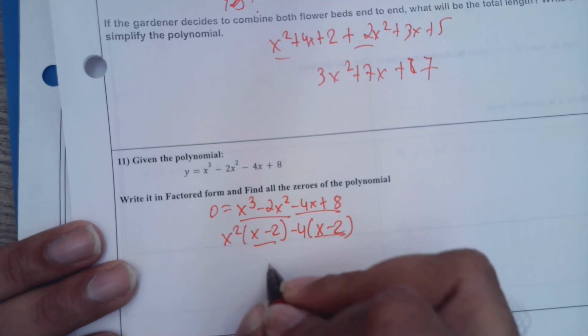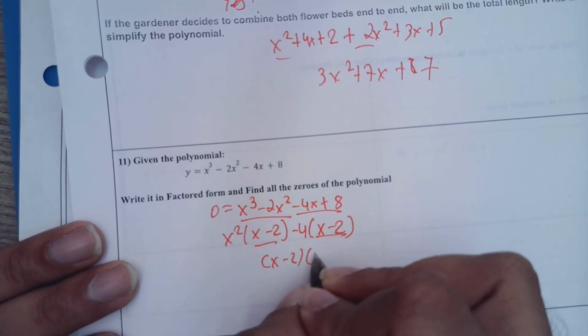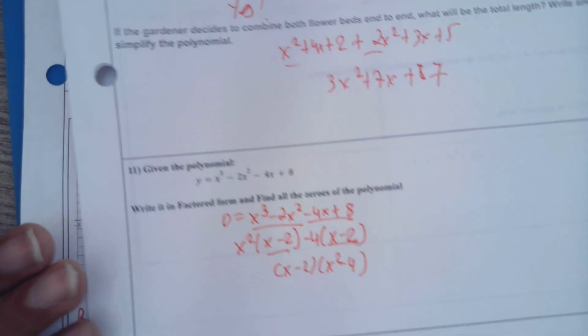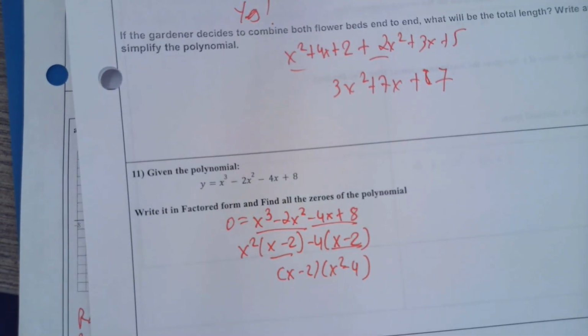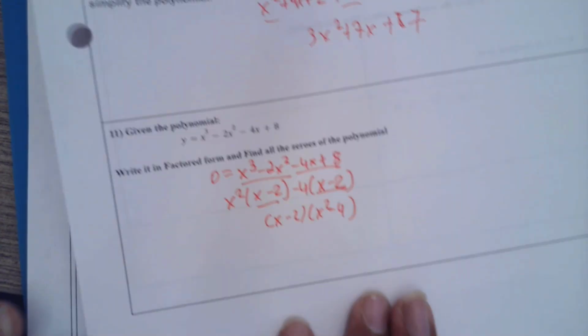x minus 2 is common. You can factor it out. You're left with x squared minus 4. Oh, this is amazing. Okay, I'm glad I put this question up there. x squared minus 4, this is not your answer, guys. You're not done here, right? You could further simplify x squared minus 4. How? x squared minus 4 is basically a difference of squares, right?